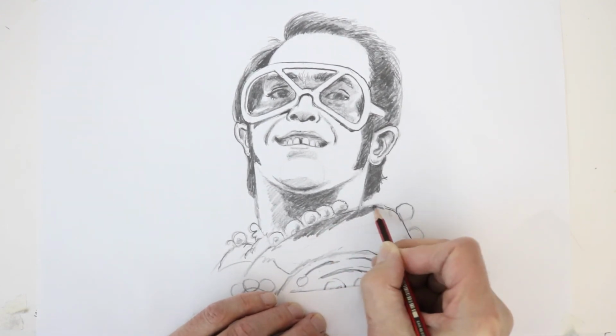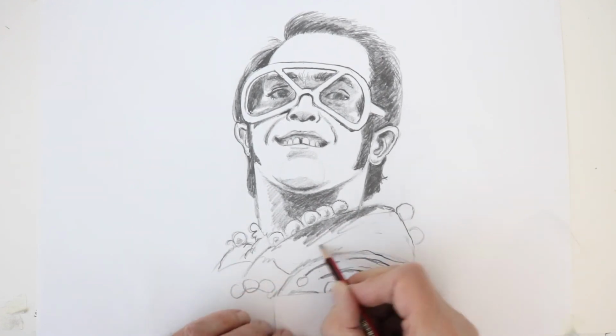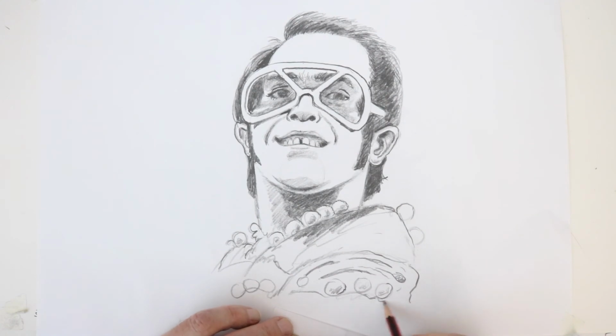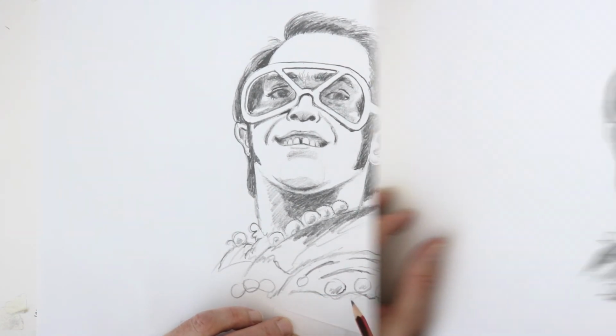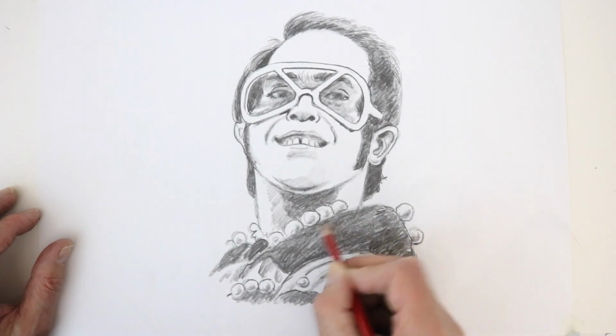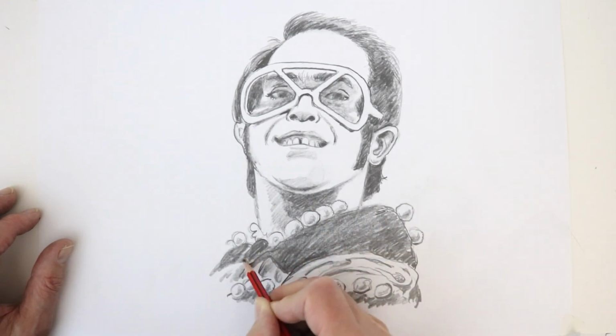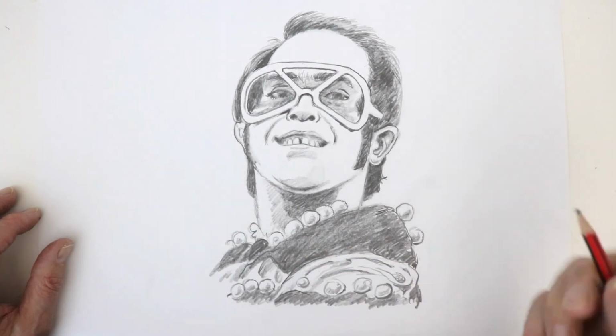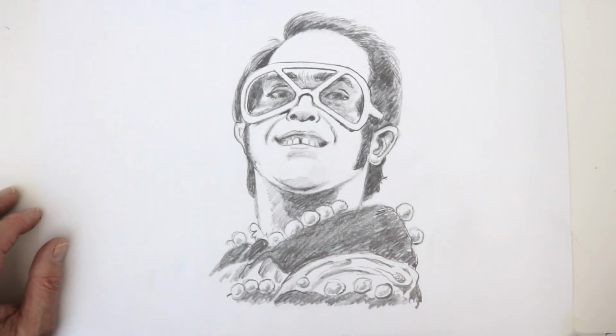Okay, so we'll fill that bit in, coming down along here, and that bit there, and a little touch there, and let's see how that looks. Okay, I'm just finishing off sketching in his costume here. So, hope it gives a good idea of one of Elton John's extravagant incarnations.